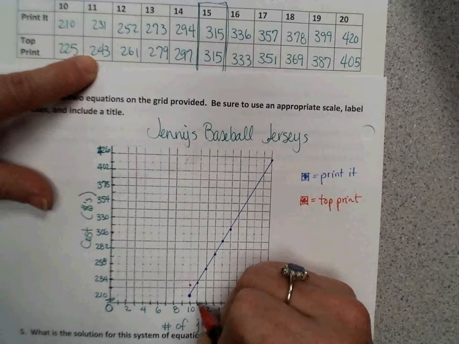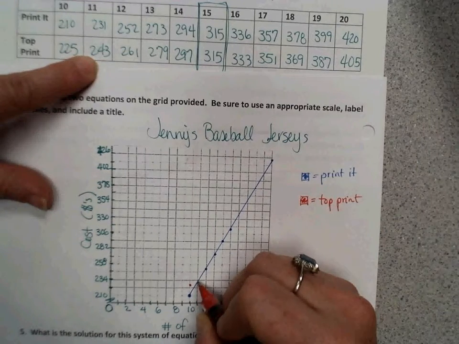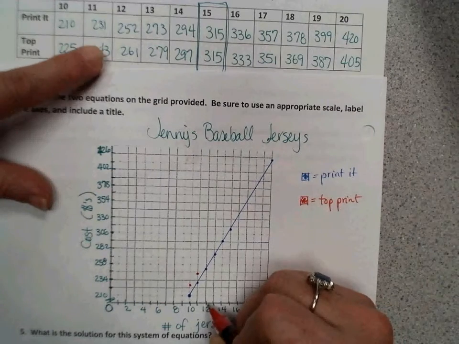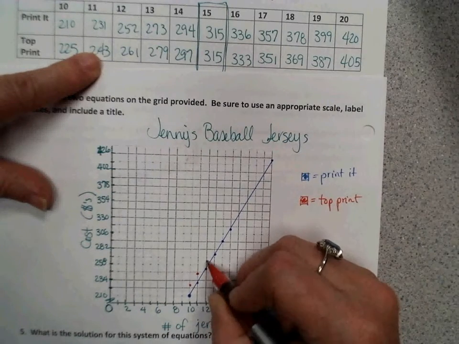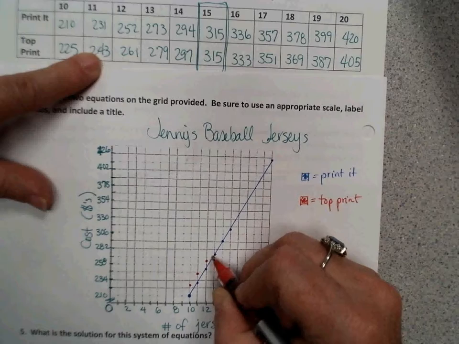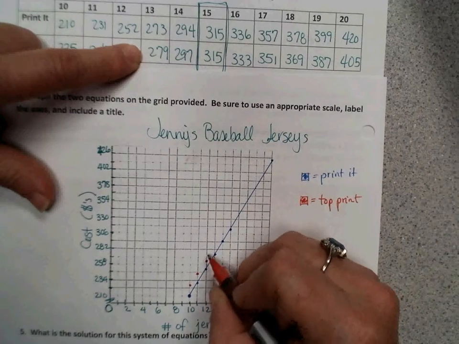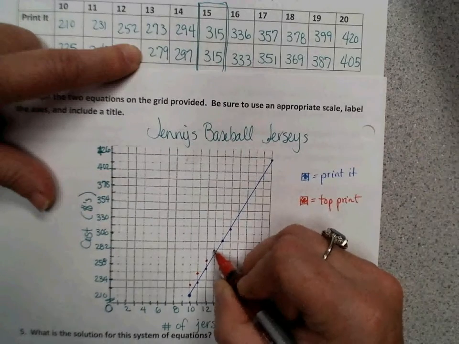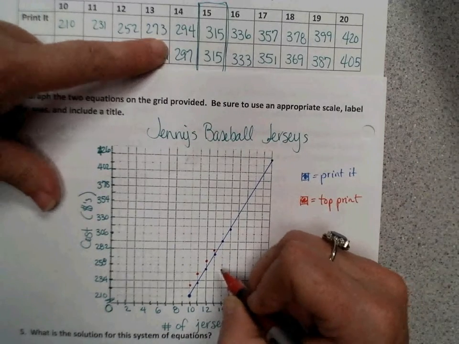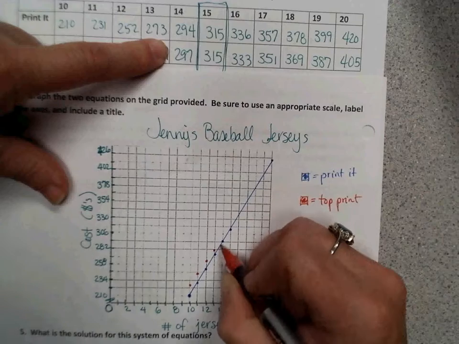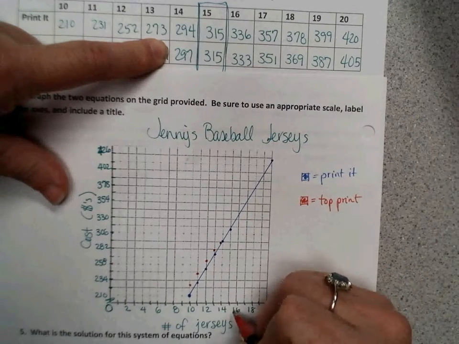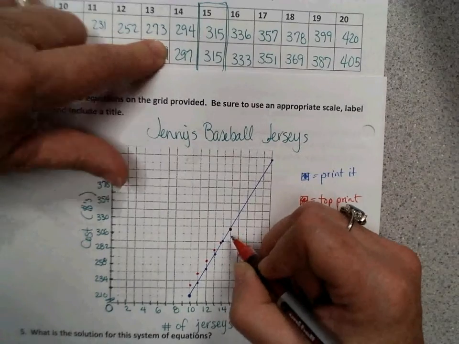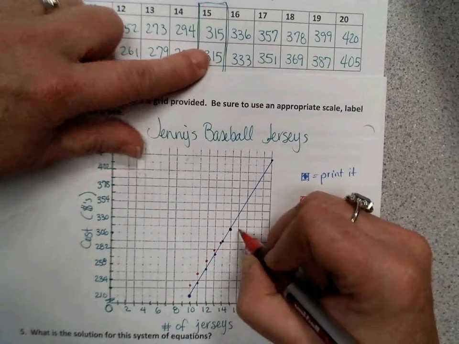So Top Print at 10 is $225. At 11 is $243. At 12 it's $261. At 13 it's $279. These are close. At 14, $297.